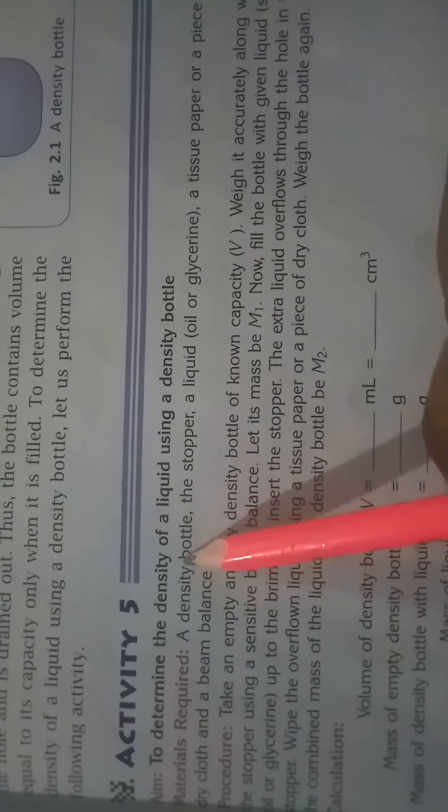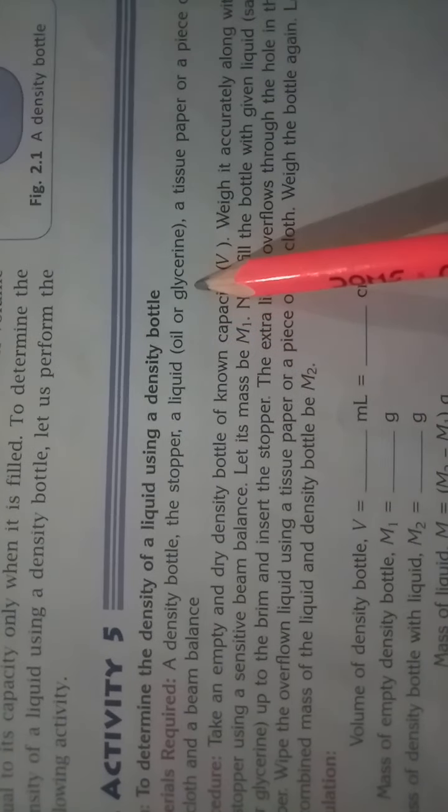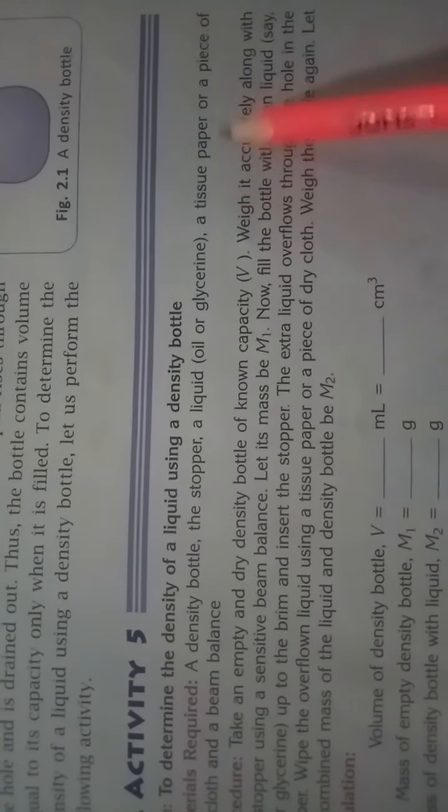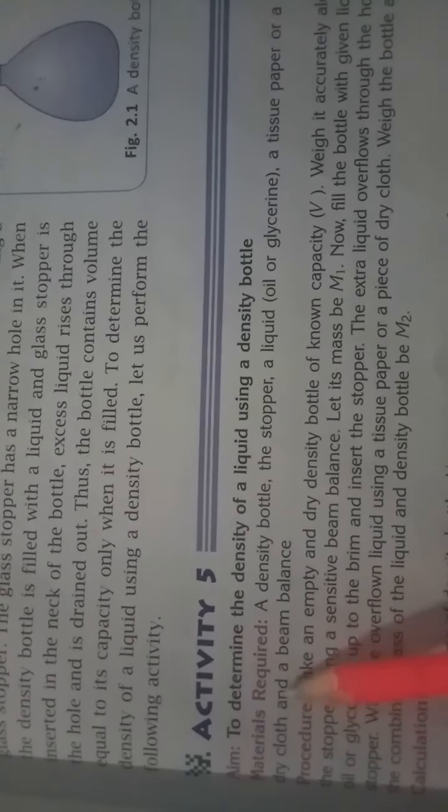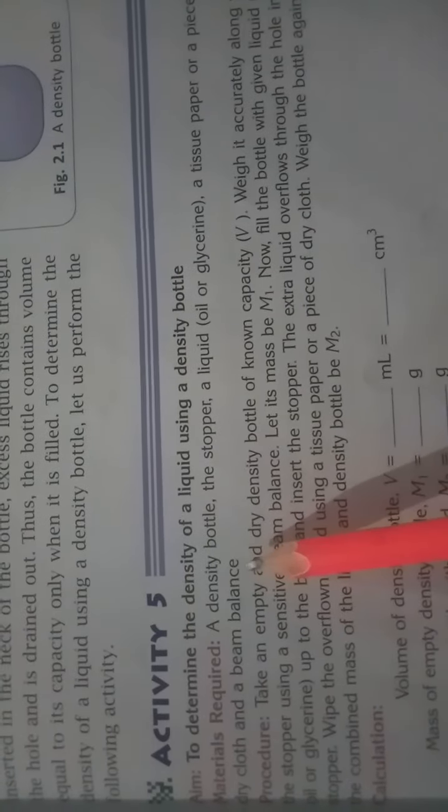So what are the materials required? The density bottle, stopper, a liquid, any liquid, oil or glycerin or even milk, a tissue paper or a piece of dry cloth, and a beam balance. We require the beam balance again.